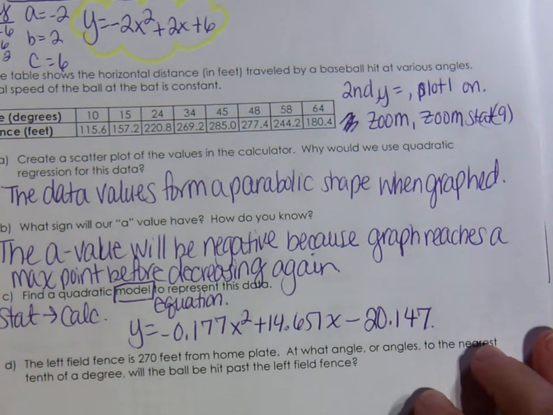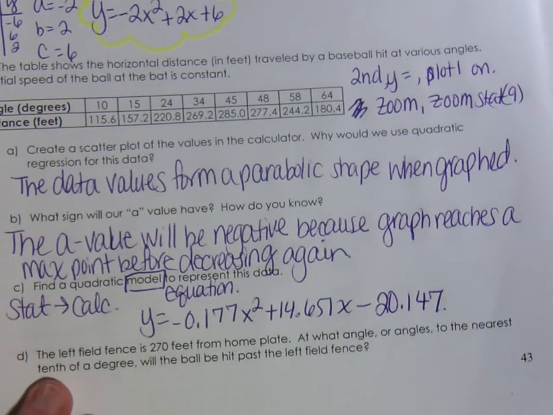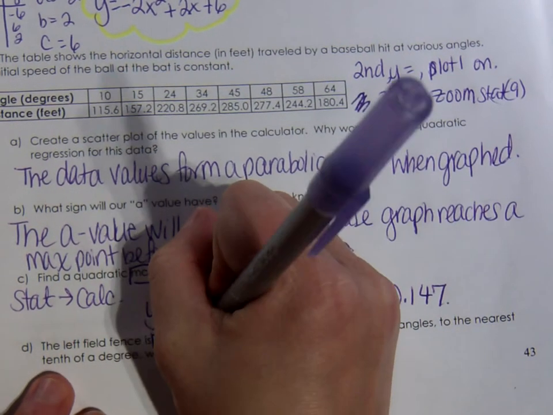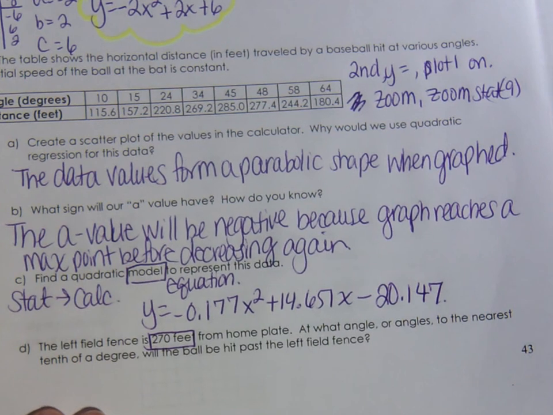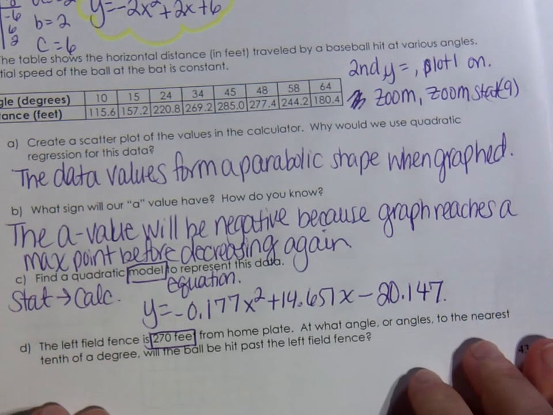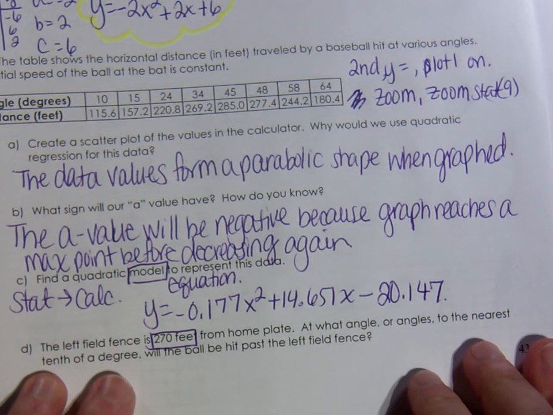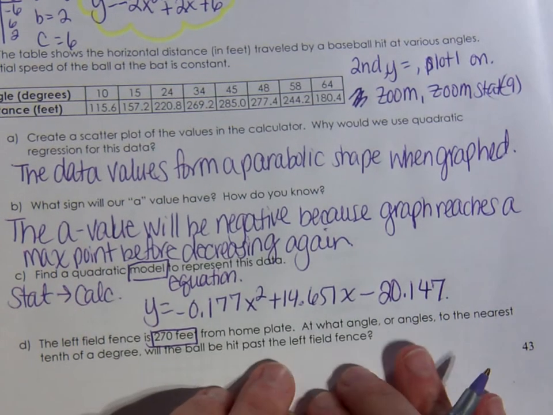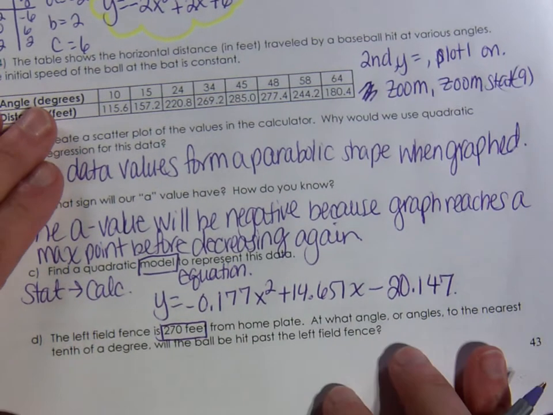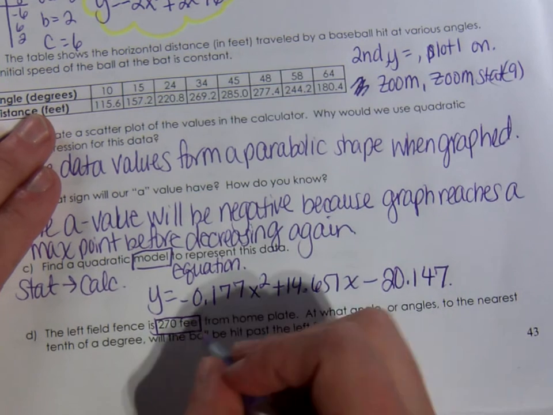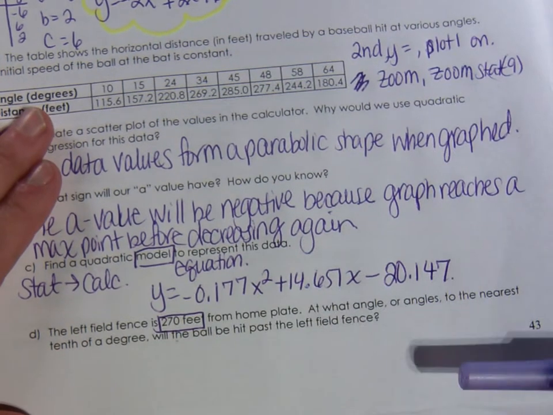Now it says the left field fence is 270 feet from the home plate. At what angle or angles to the nearest tenth of a degree will the ball hit past the fence? For this problem we want to look at a point of intersection.